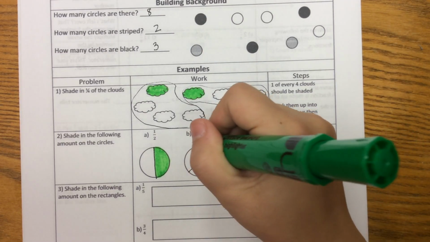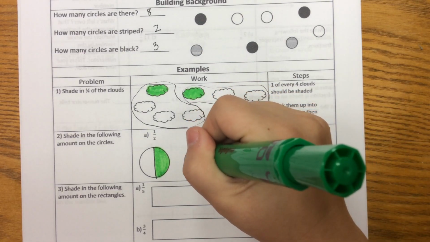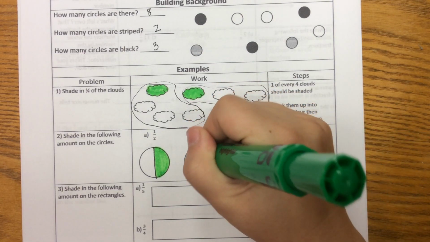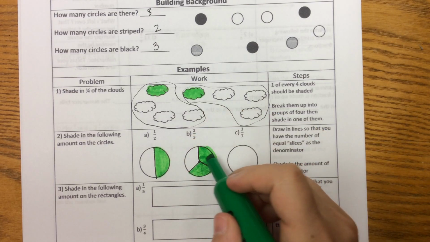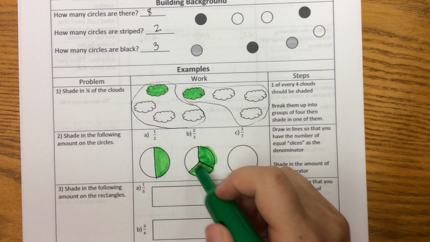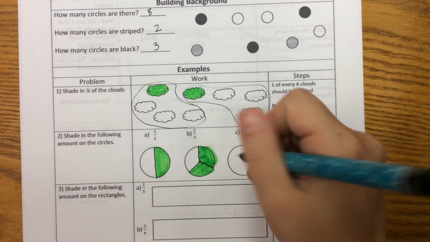So here is 1 part. Whoops, that got a little messy. And then 2 parts. Now it didn't have to be that one. I could have shaded in these 2, or I could have shaded in those 2, as long as 2 of them are shaded in. Okay, 7.